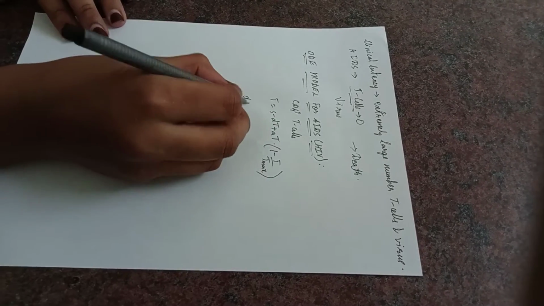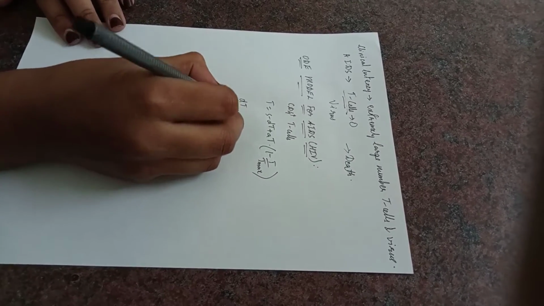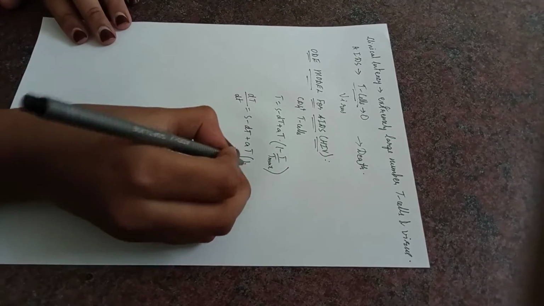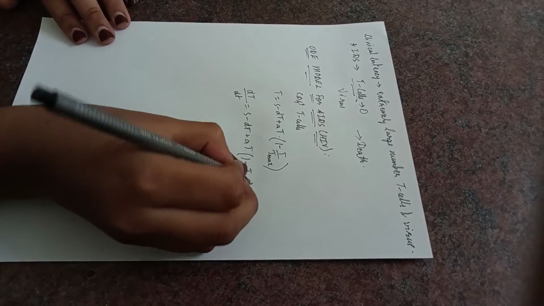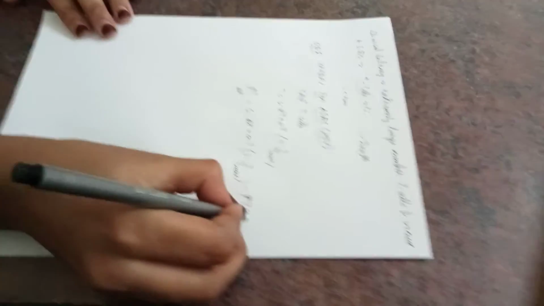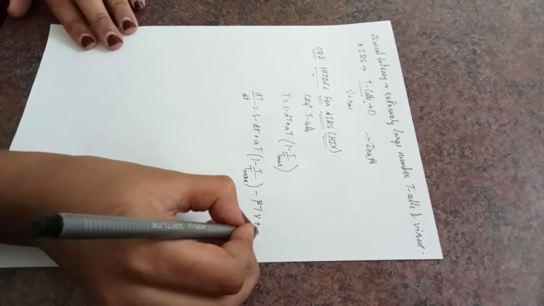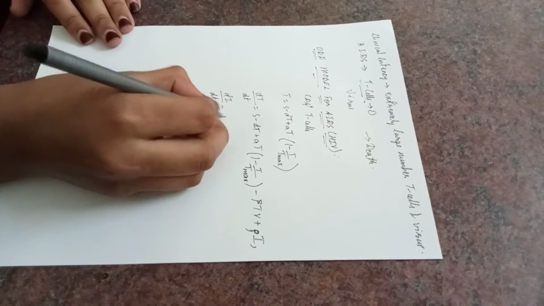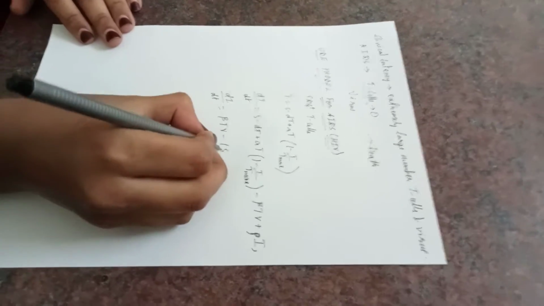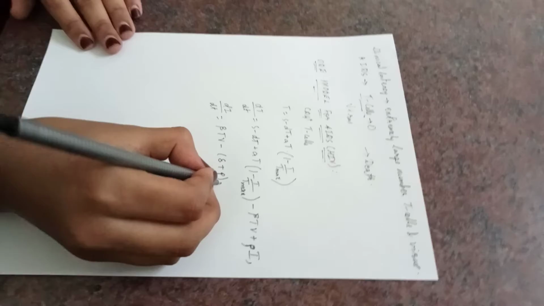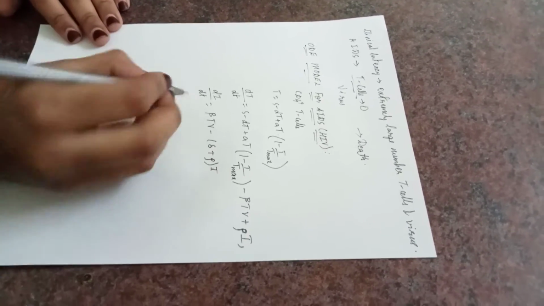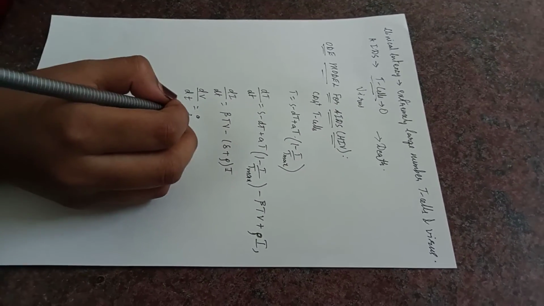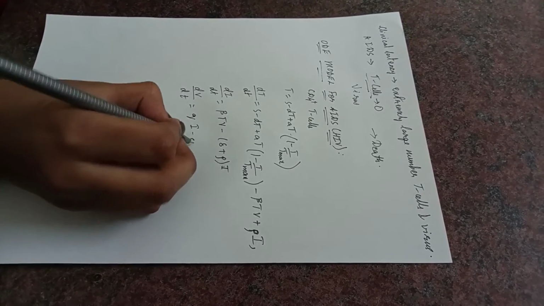So now if I write dT by dt, I'll get S minus dT plus AT into 1 minus T divided by T max minus beta TV plus rho into I. Now there is another equation, dI by dt is equal to beta TV minus (rho plus delta) into I. Third equation is dV by dt is equal to qI minus cV.